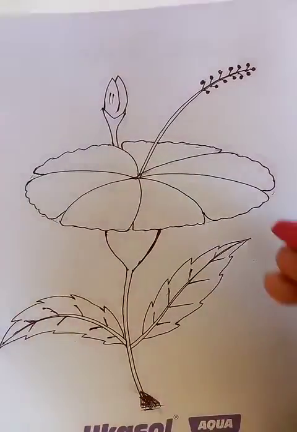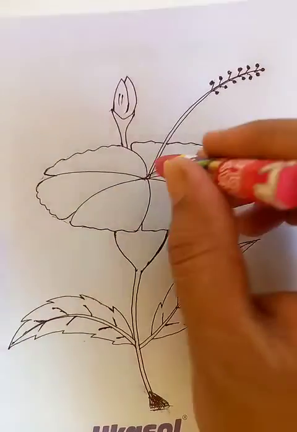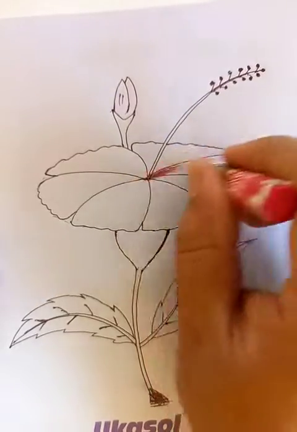Now we can put the color like this flower. Usually it looks like red, so we can put red in the middle.